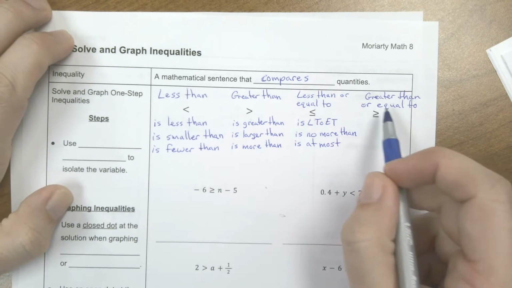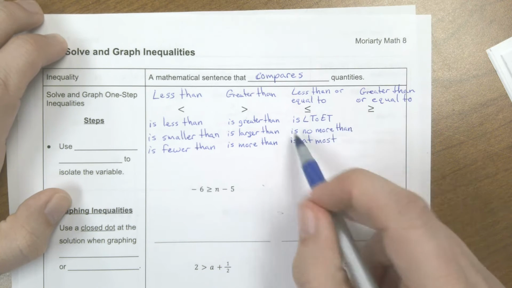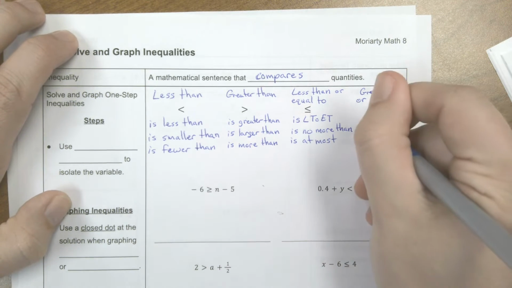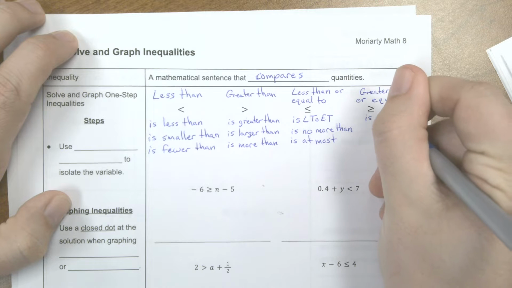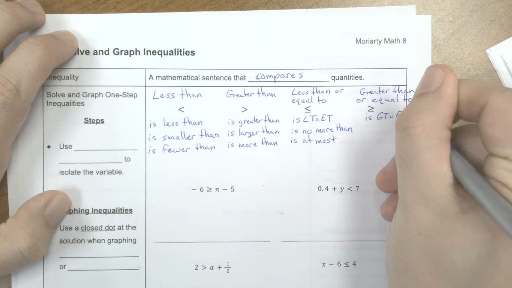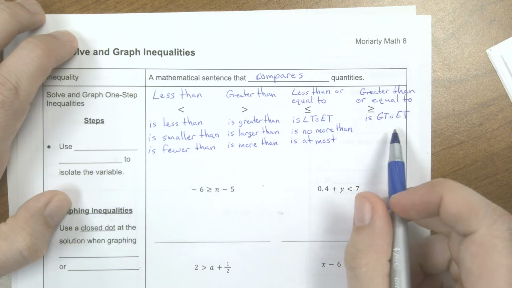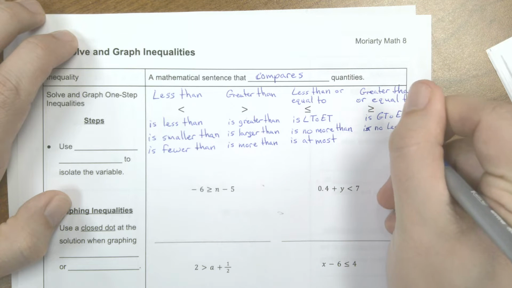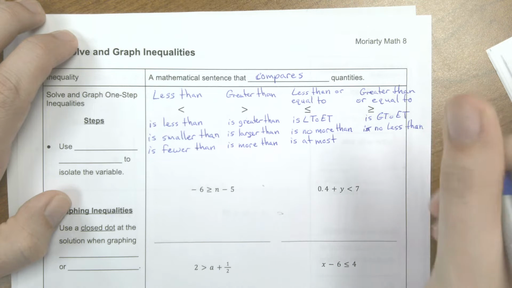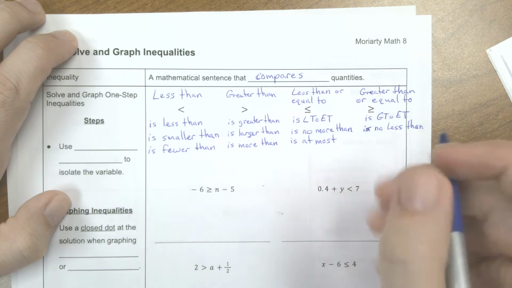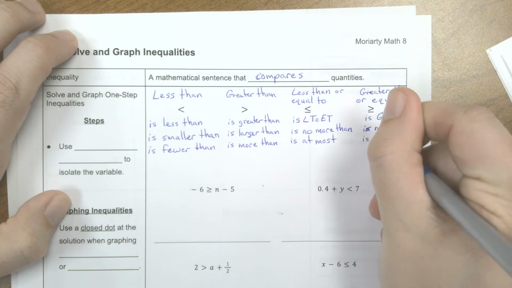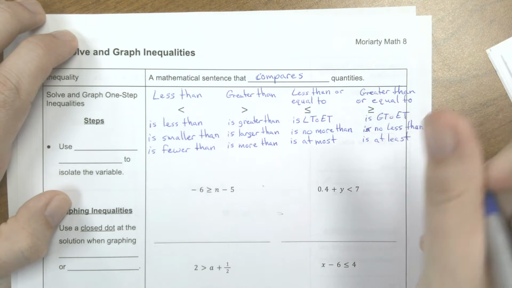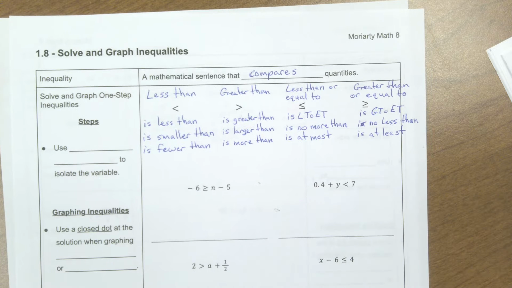Okay, greater than or equal to is going to be kind of the opposite of these. So is less than or equal to, this would say is greater than or equal to. No more than, this would be is no less than. And is at most over here would be is at least. So these are the words and phrases that you would see used in word problems for inequalities.